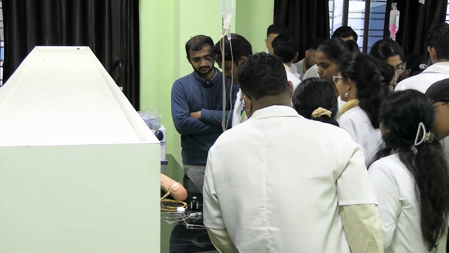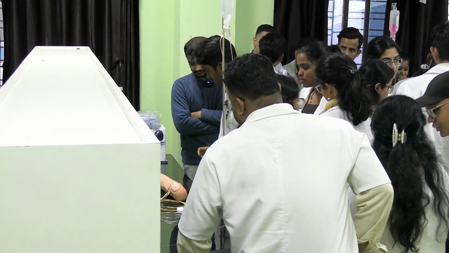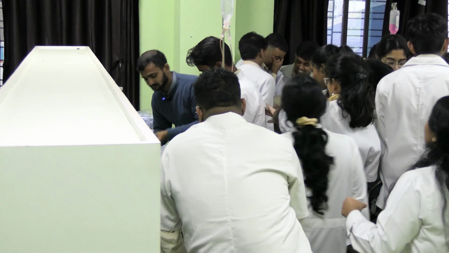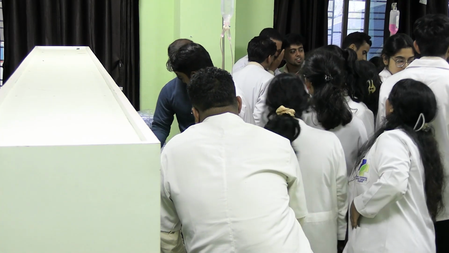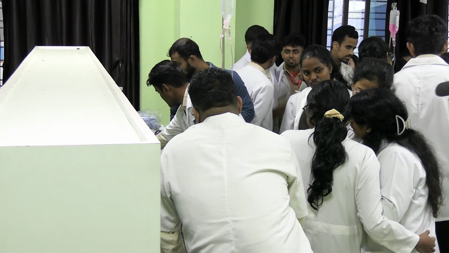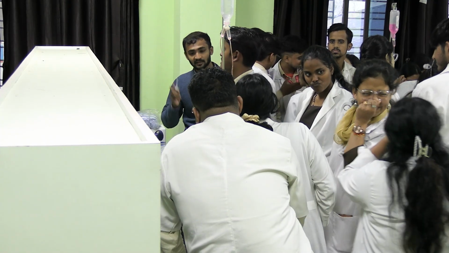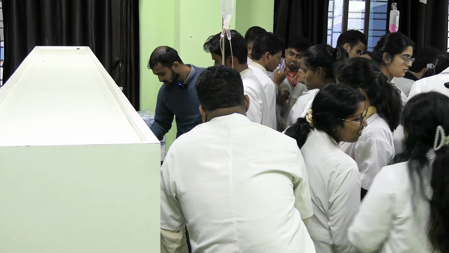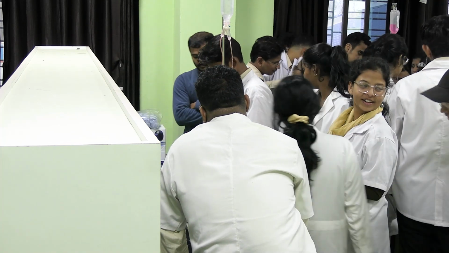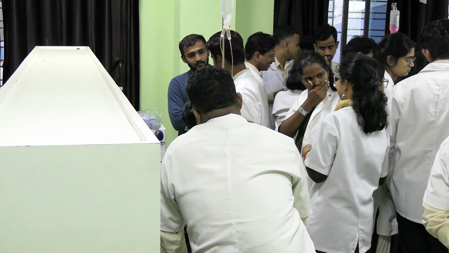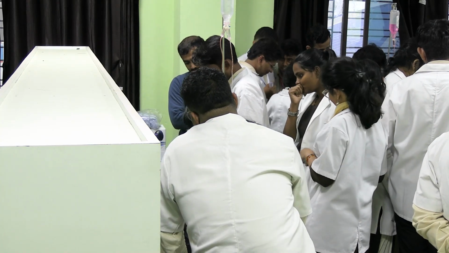You show IV. This is cannulation. This is for cannula. Median cubital vein.